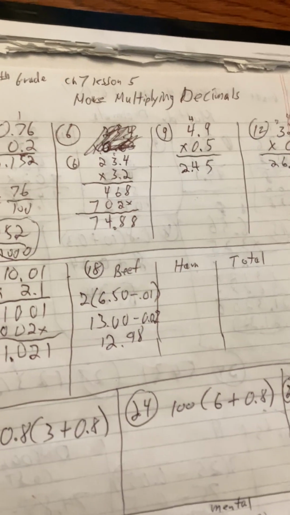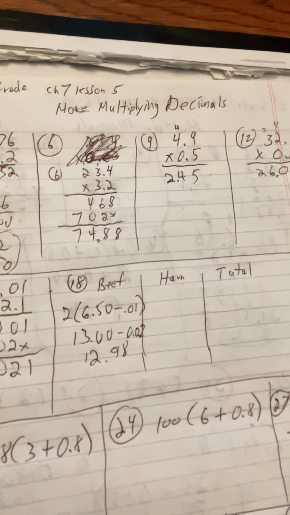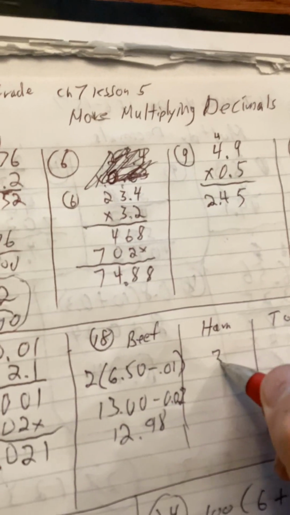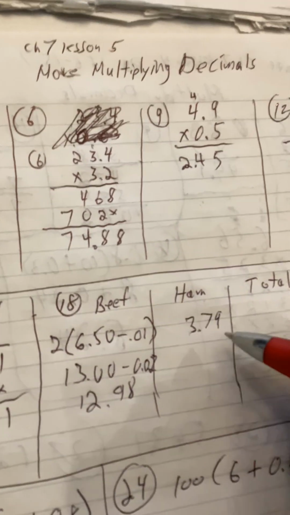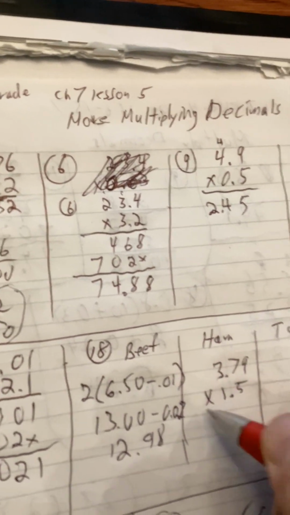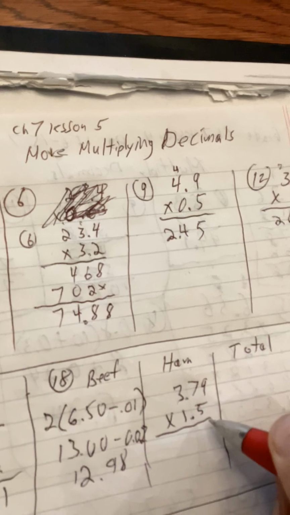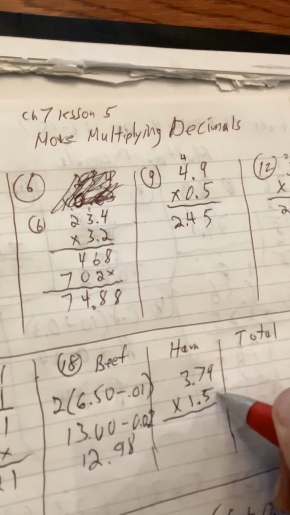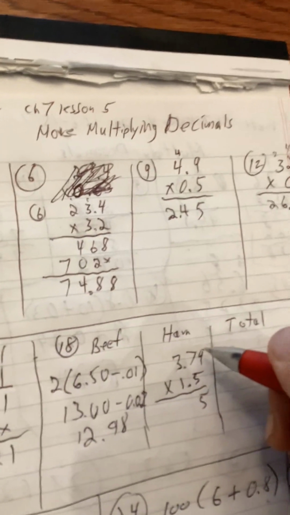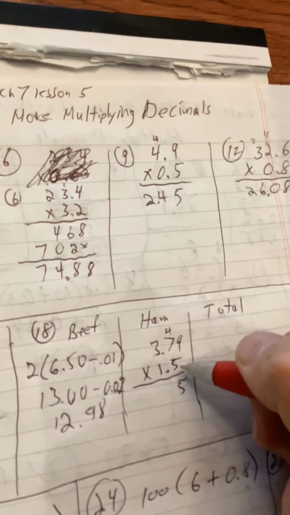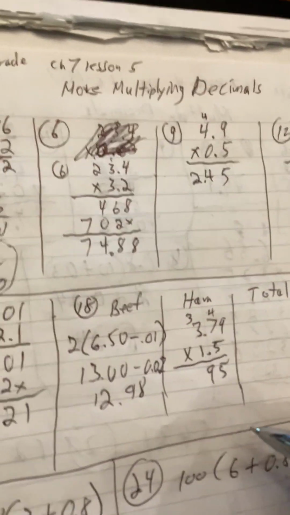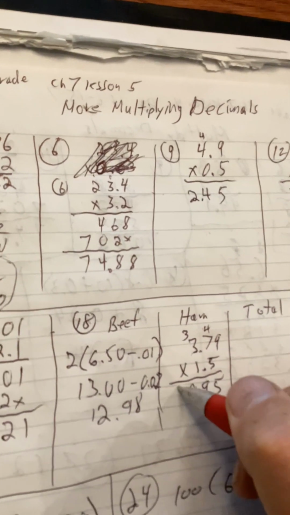And then you're buying 1.5 pounds of ham. So here, I'll just do this the regular way. $3.79 times 1.5. I should have slid that over. Anyways, I don't need the 0. 45, carry the 4. 35 plus 4 is 39. Carry the 3. 15 plus 3 is 18.